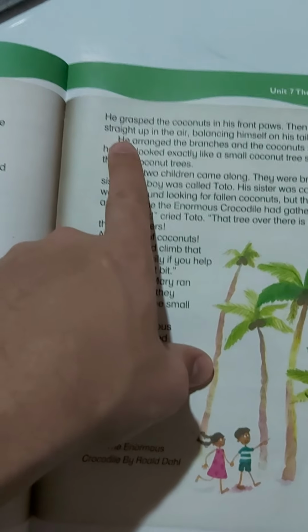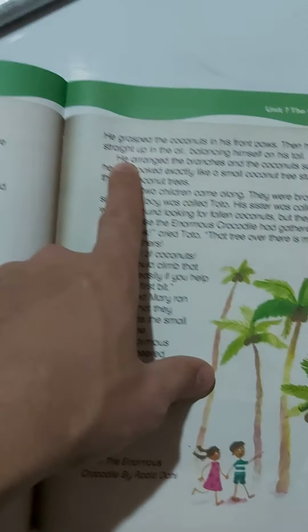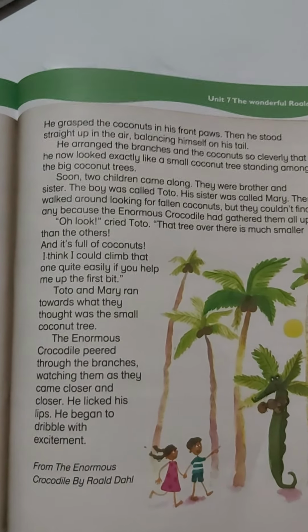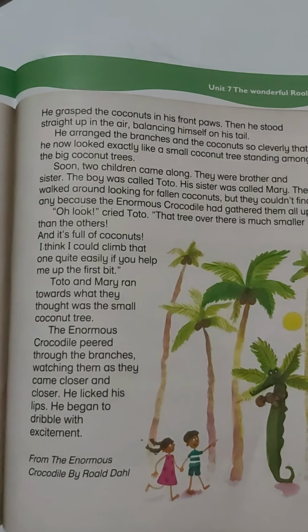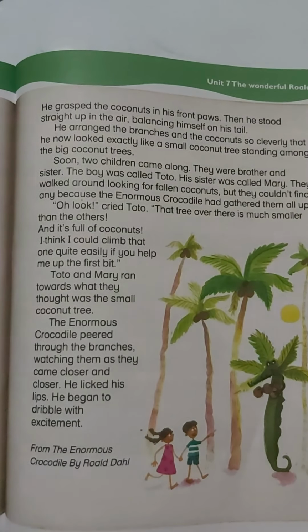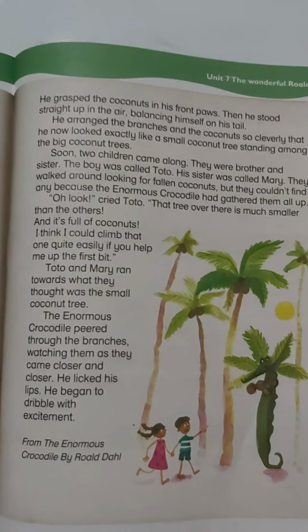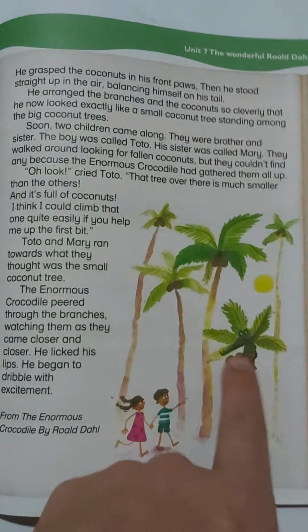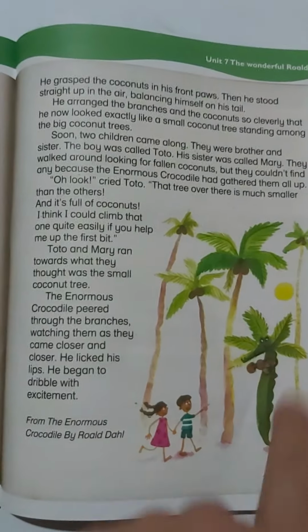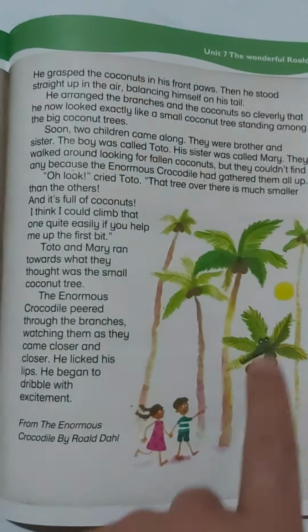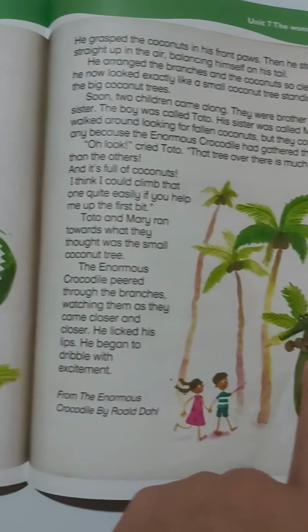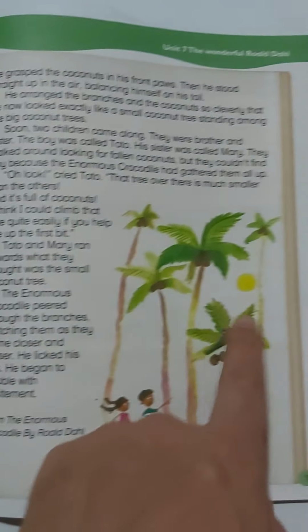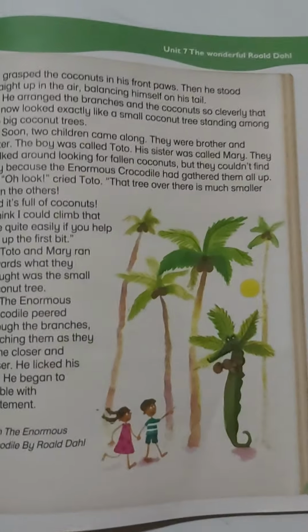Anyway, we'll go back. Oh, we were here. He arranged the branches and the coconuts so cleverly that he now looked exactly like a small coconut tree standing among the big coconut trees. So he arranged the branches and the coconuts in a way that he looks like a tree. He made it in a clever way that he looks like a tree, but he's a small tree. Okay, he's not the big. If you look at the trees, you'll find these are big trees, and he looks as if he's a small tree.